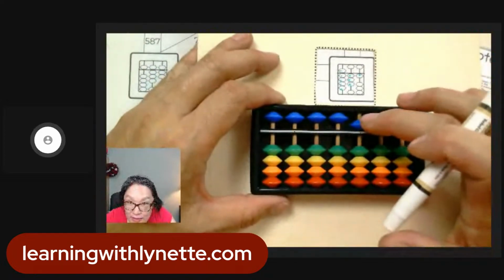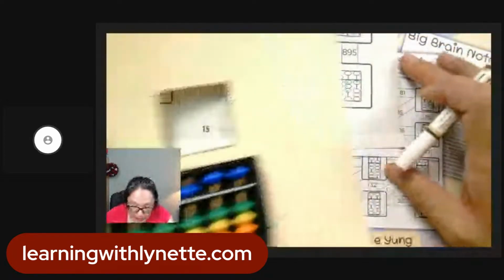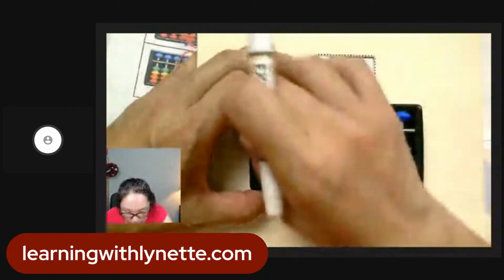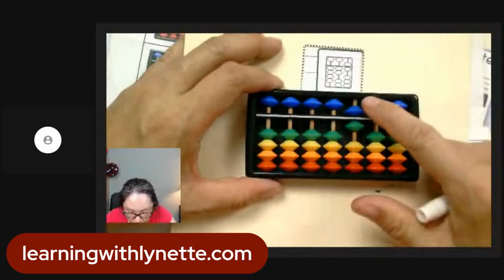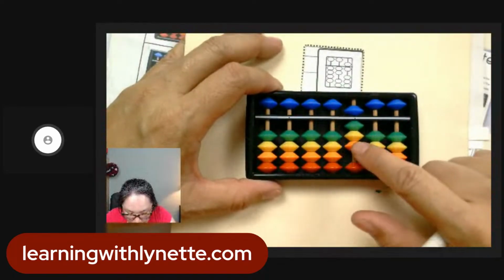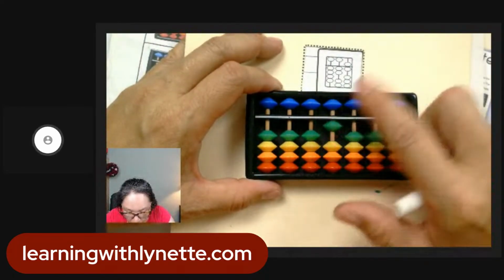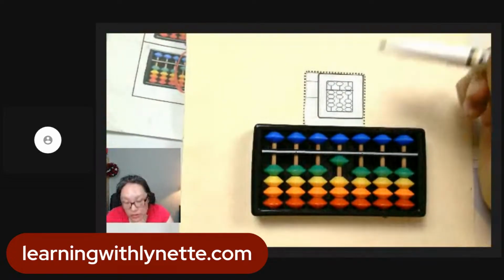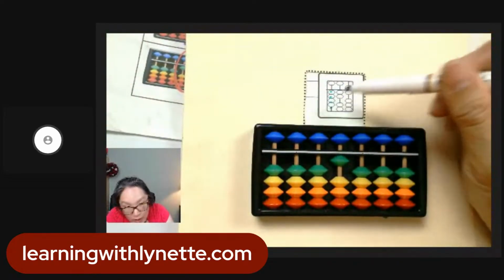So then the top bead has a value of 5. Because it's a value of 5, then we do what's after 5. What's after 5 is 6. 5, 6, 7, 8, 9. After 9 is 10. And what number do we think that is? So if I have this one, this is my 400s.